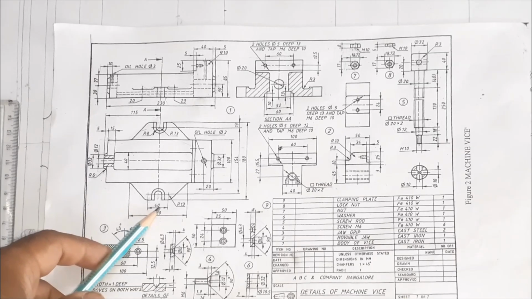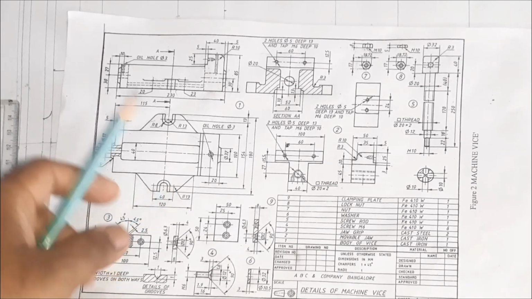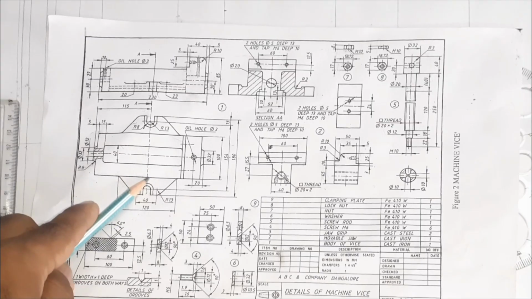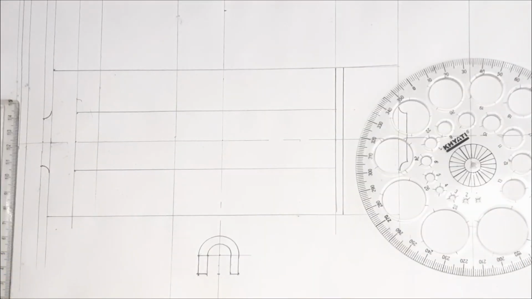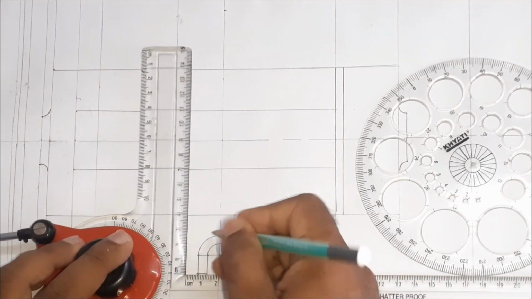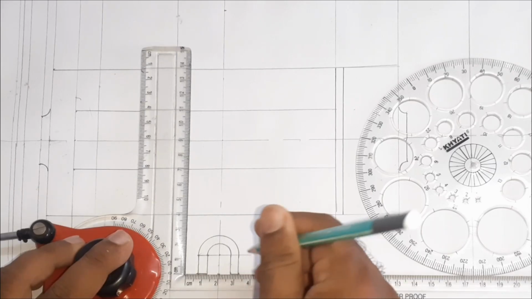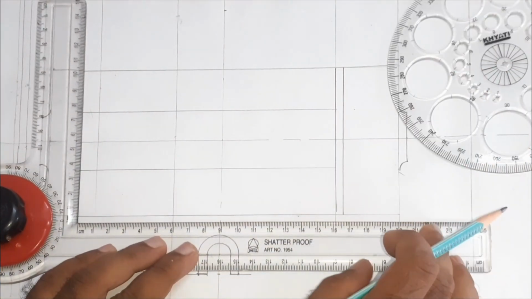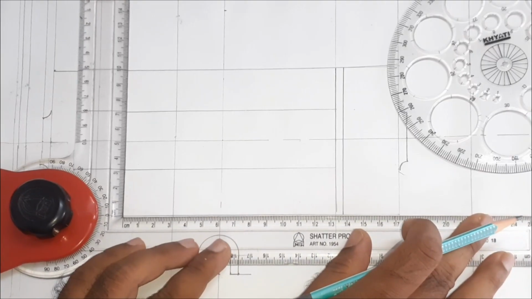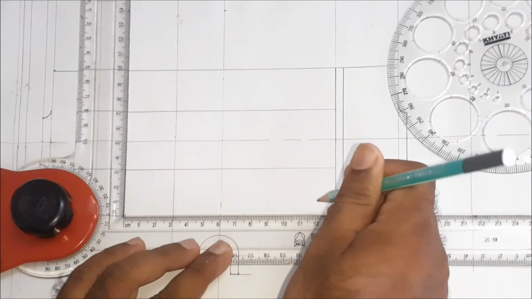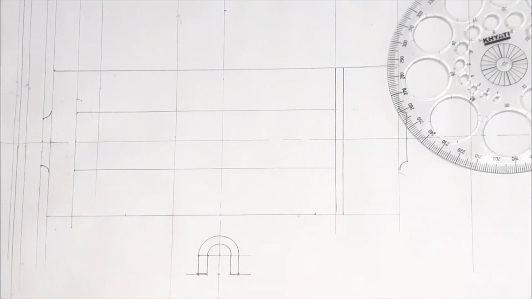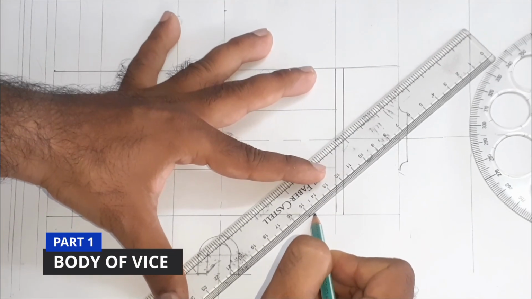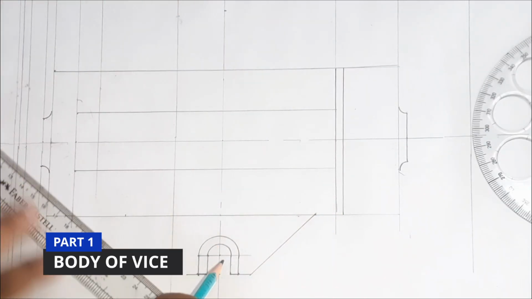Here you can see we have to mark 40 mm, that is from here 20 and here 20. I will mark here 20 mm, and next from here also 20 mm. The next step is at the top mark 2 points of 120 mm, that is we have to mark from the axis line 60 mm, and from the axis line 60 mm. Let's join these points. See here I am taking the scale and joining these 2 points.